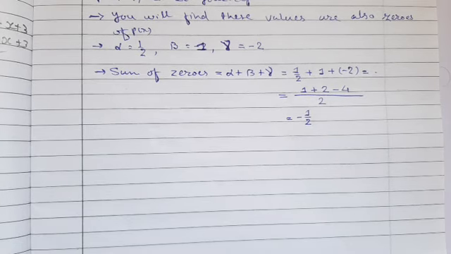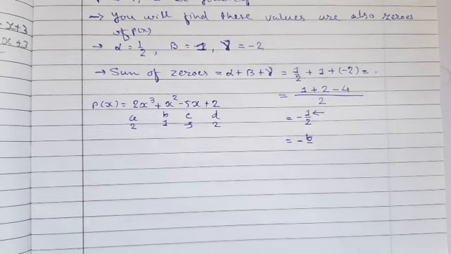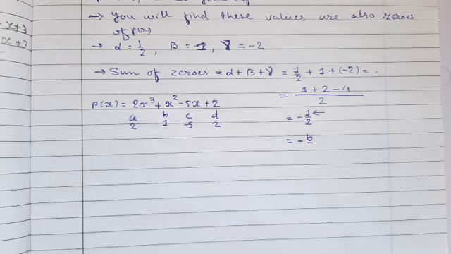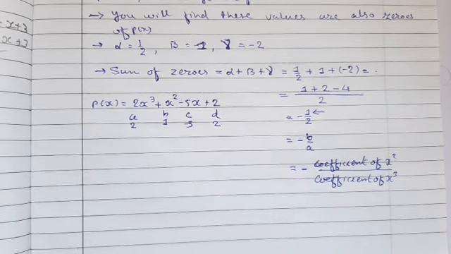When you see P of x, you will see that the answer of the sum of zeros is -1/2, and the numerator of this answer, 1, is the coefficient of x square, and that is b, and the denominator of the answer, 2, is the coefficient of x cube, a equals 2. So we'll write the same thing this way: the sum of zeros is equal to minus the coefficient of x square upon the coefficient of x cube.